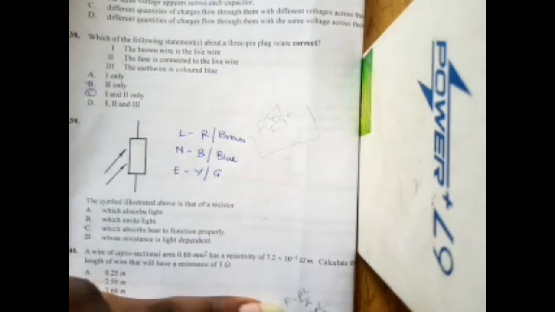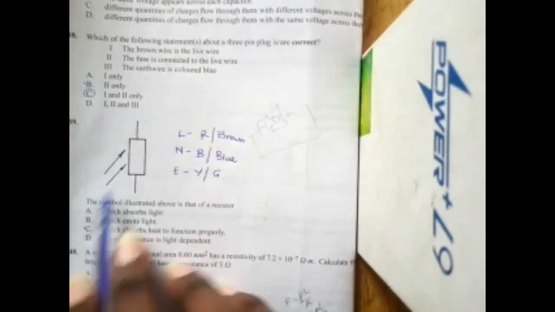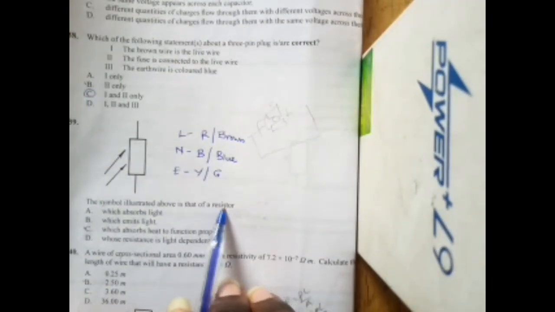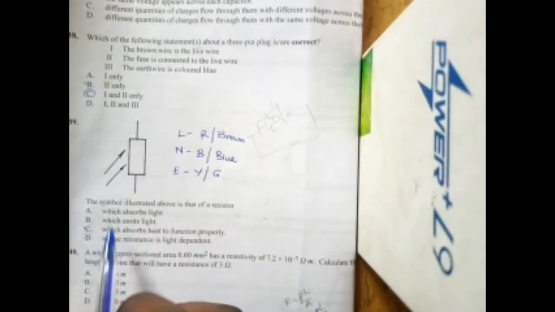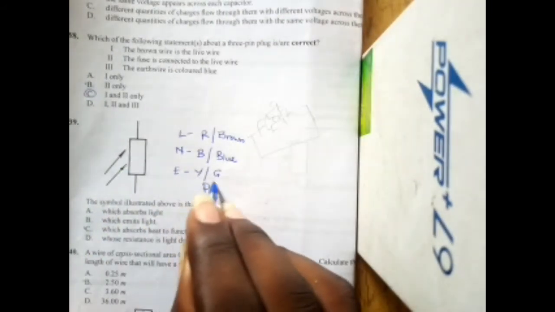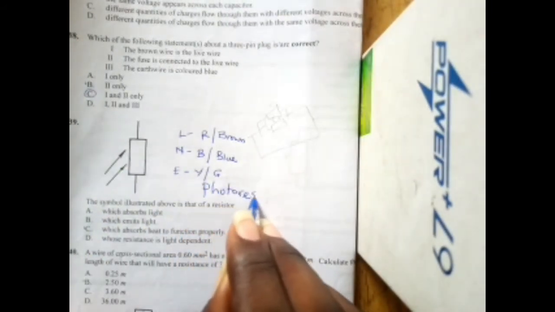That's option C. And question 39 says the symbol illustrated above is that of a resistor which what? Now this simply means a resistor which absorbs light energy. This type of resistor is called a photoresistor. It absorbs light energy, and the absorption or radiation of light energy affects the amount of the resistance of this resistor. So the symbol illustrated above is that of a resistor which absorbs light energy. It is known as a photoresistor.